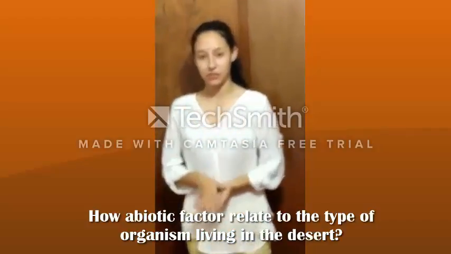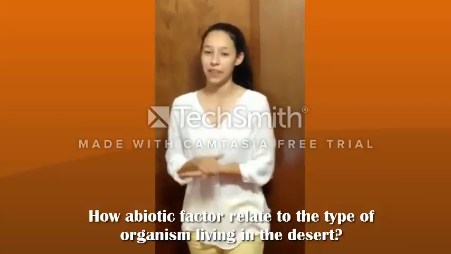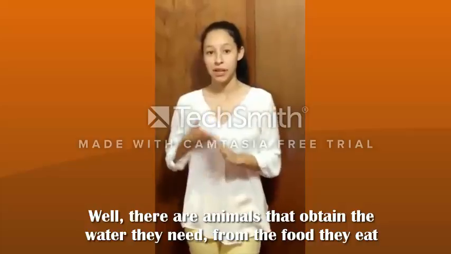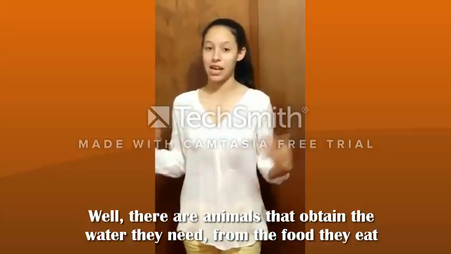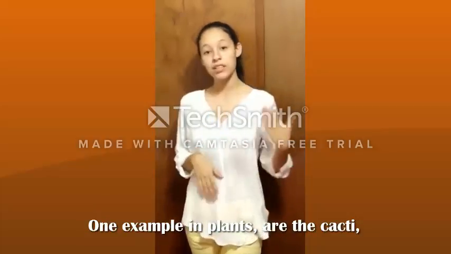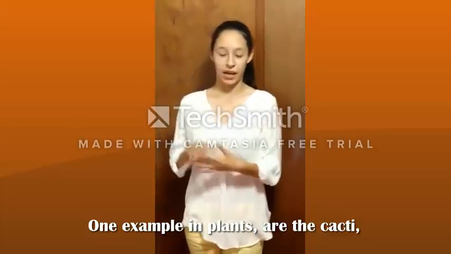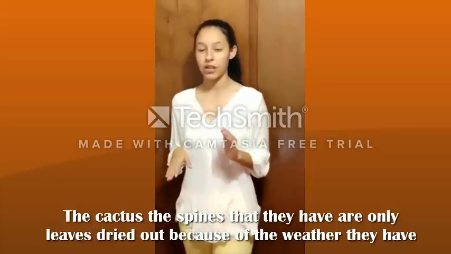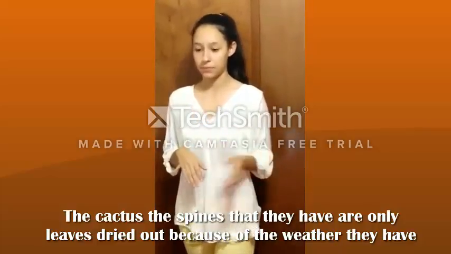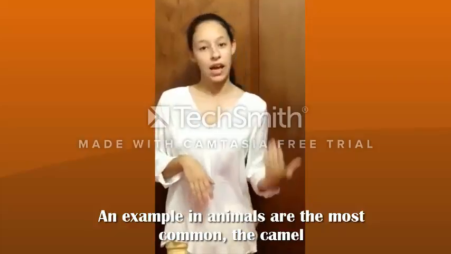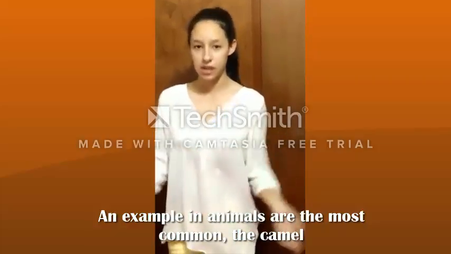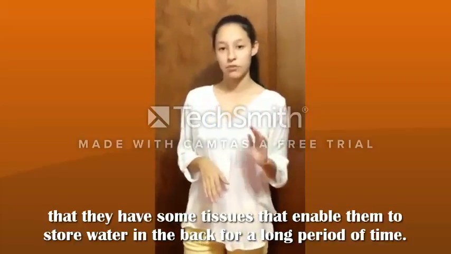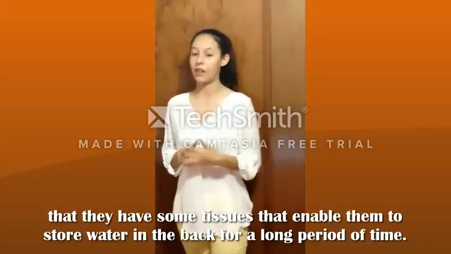How do adaptations relate to the type of organism living in the desert? Well, there are animals that get the water they need from the food they eat. One example in plants is the cactus. The cactus has only spines instead of leaves, which would dry out because of the weather. An example in animals, the most common, is the camel. They have tissues that enable them to store water in their humps for a long period of time.